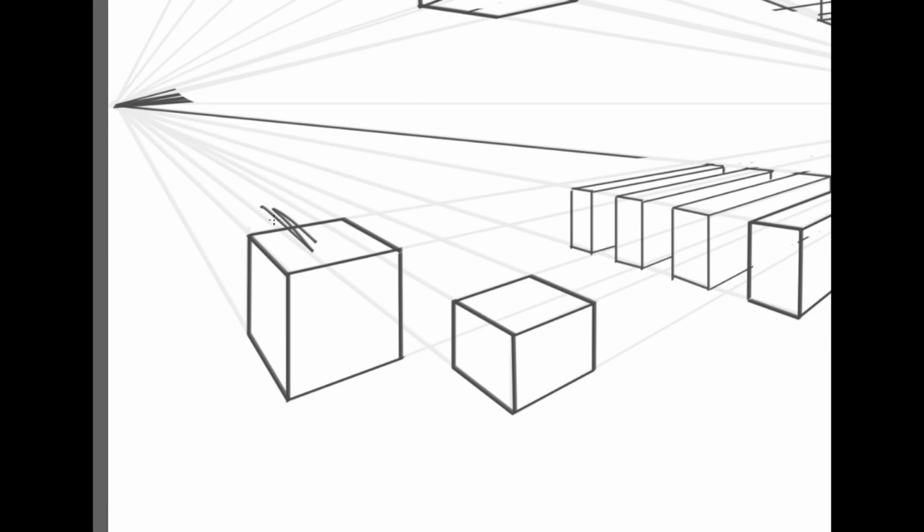So what if we wanted to repeat this cube that way, or that way, or this way? How about all at the same time? Well, guess what? That's totally possible.